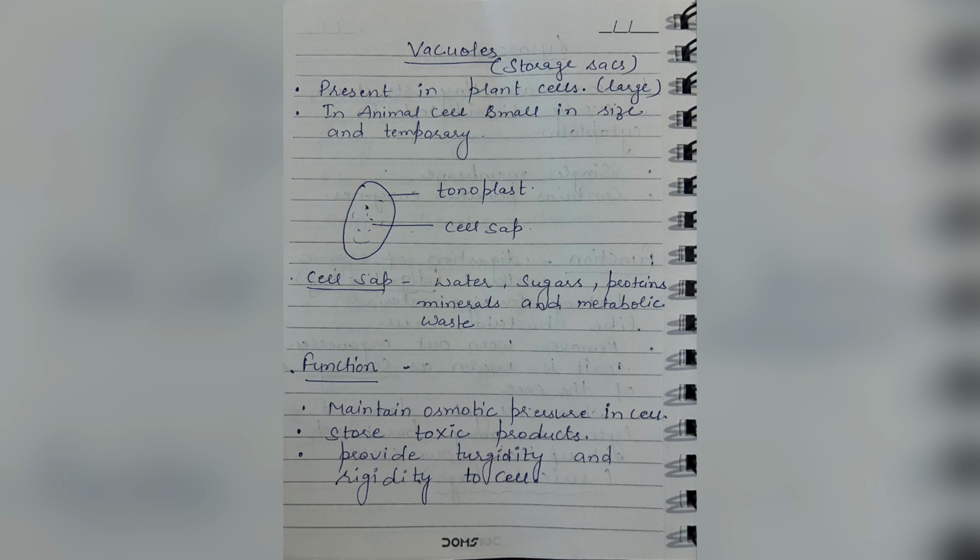Next, today's last organelle is the vacuoles. Now what are the vacuoles? These are the storage bags or sacs which are present mainly in plant cells, and in plant cells the size of the vacuoles is large, but if they are present in the animal cell, their size is very small and it's temporary.